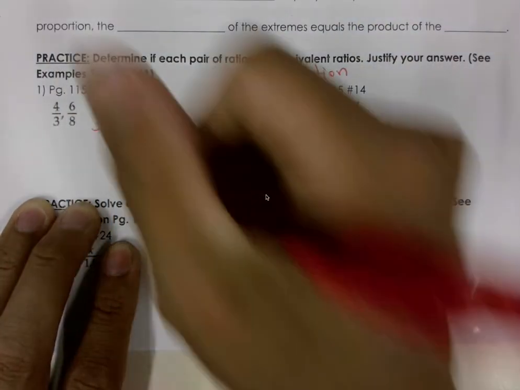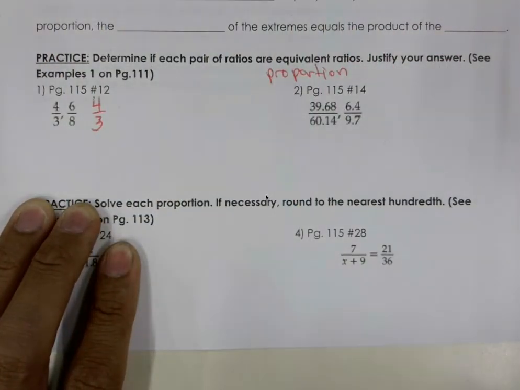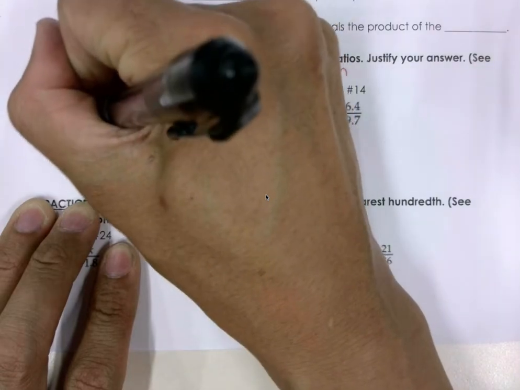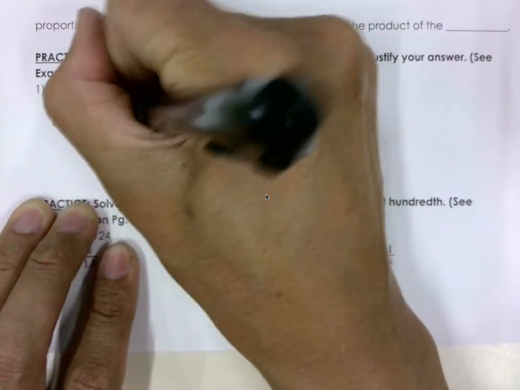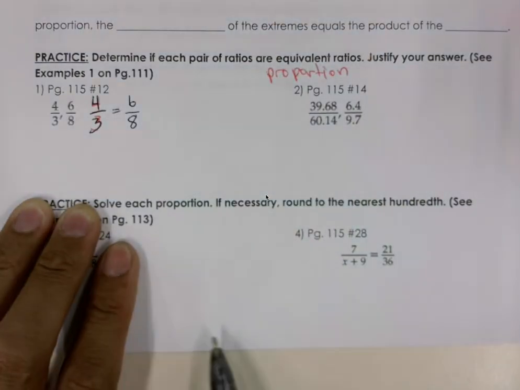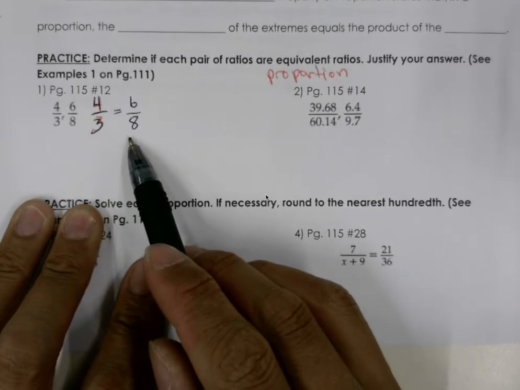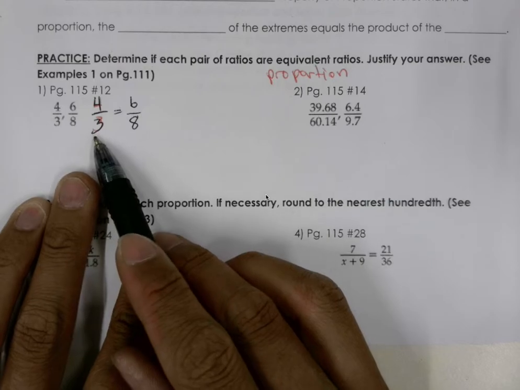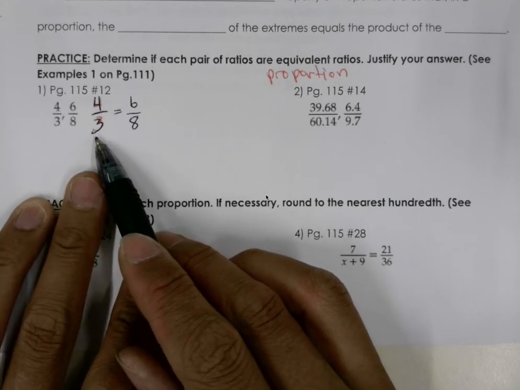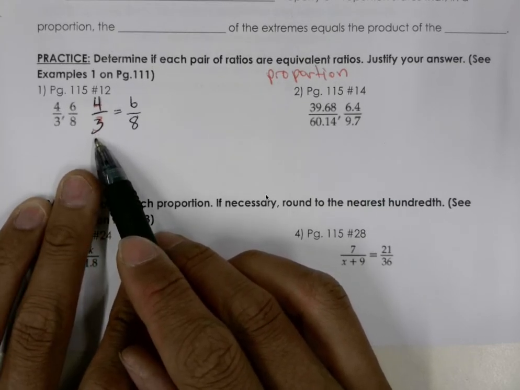So we'll say 4 over 3. Let me go ahead and switch to a black pen. We'll say 4 over 3 is equal to 6 over 8. Now what we're going to do is reduce the fraction, simplify it. And so you can see the fraction on the left cannot be reduced any further, so we'll leave it alone.